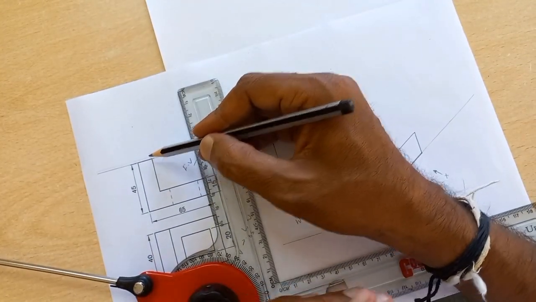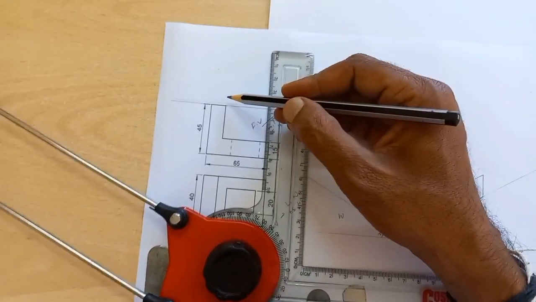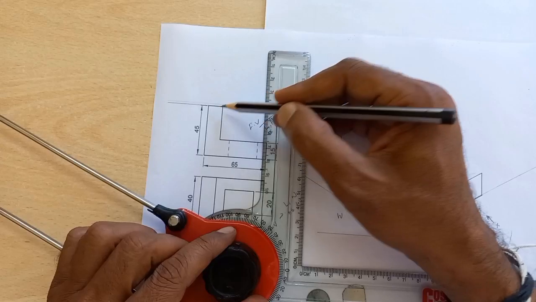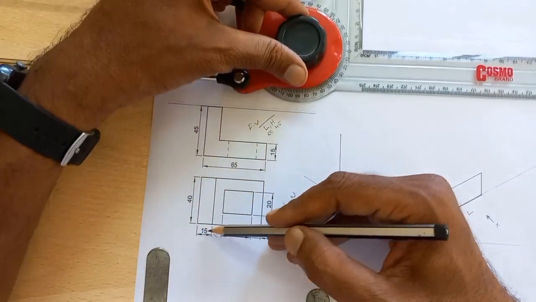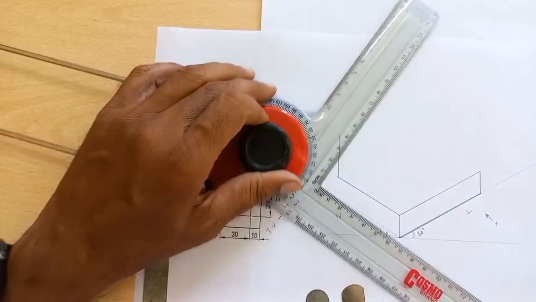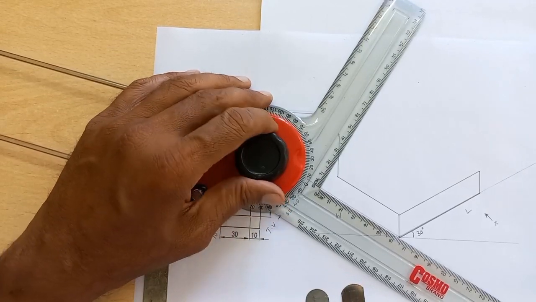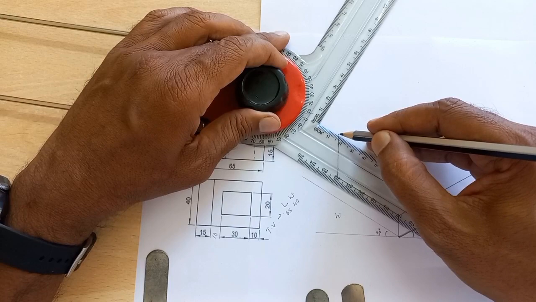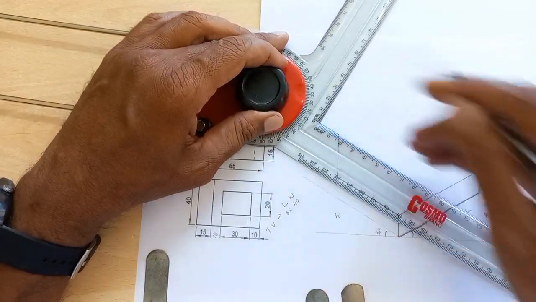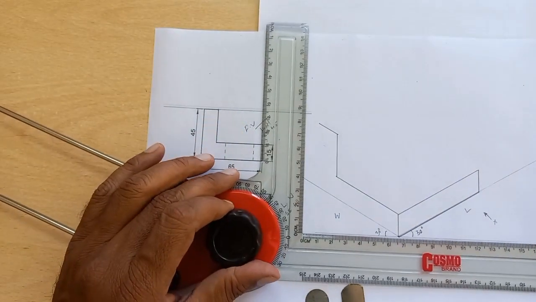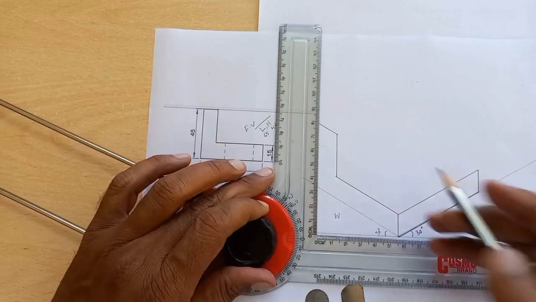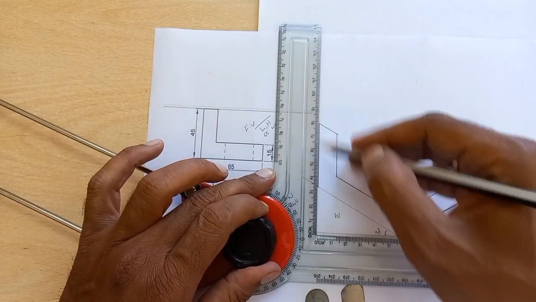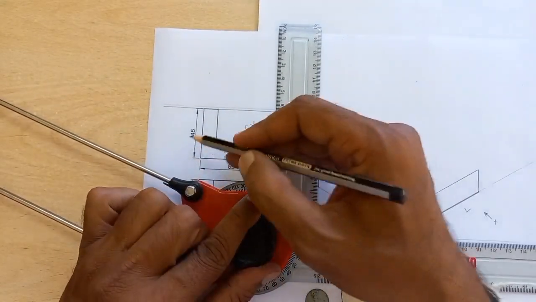Now once again, I have to draw this line. So what is the width of this one? The width is given as 15 mm. So once again, I'll take 15 mm and draw this line. And simply now I will complete the picture here. This is the maximum height it is going to reach. What should be this height? This height should be 45.